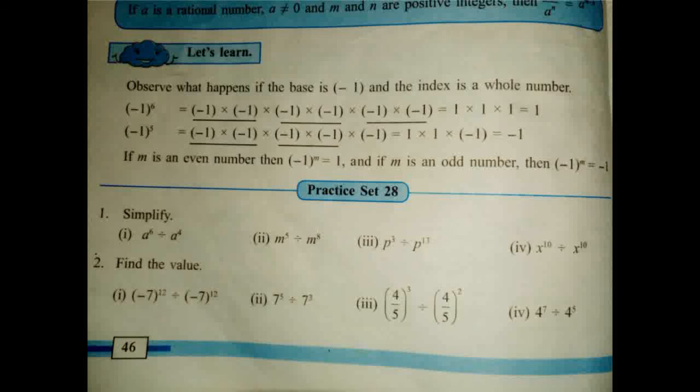Now we'll solve last one. 4 raised to 7 divided by 4 raised to 5 is equal to 4 raised to 7 minus 5. If you subtract 7 minus 5, answer is 2. Base write as it is, that is equal to 4 raised to 2. 4 raised to 2 means 4 square. Multiply 4 2 times, that is 4 into 4.